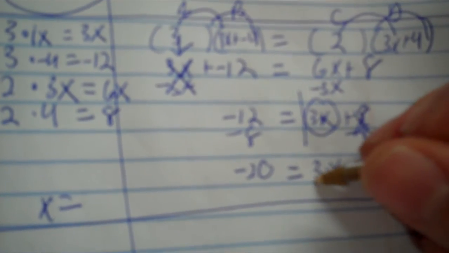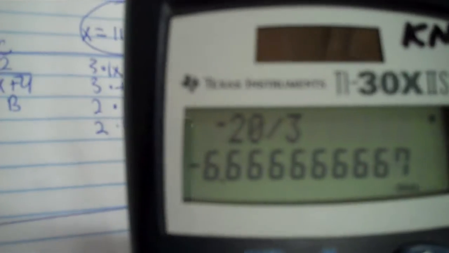Minus 8, minus 8. Negative 12 minus 8 is negative 20. Then I divide by 3, and I'll have my answer. Negative 6.67, or negative 6.6 repeating, just put.